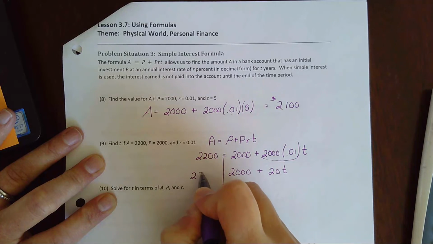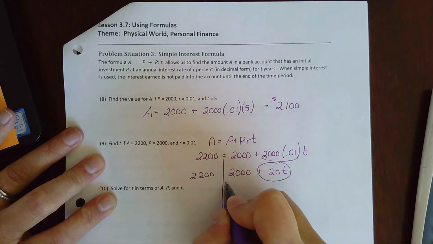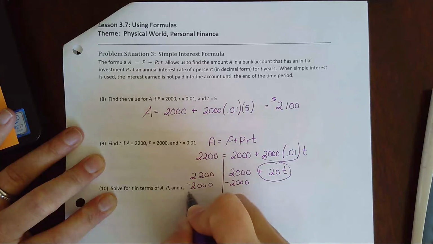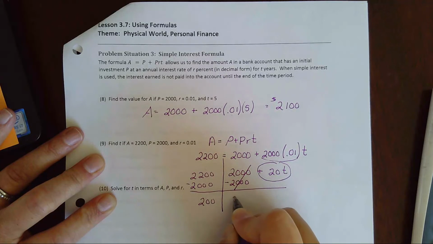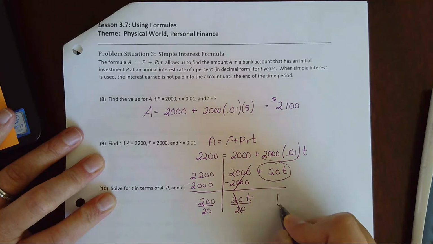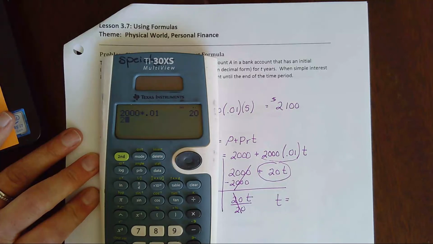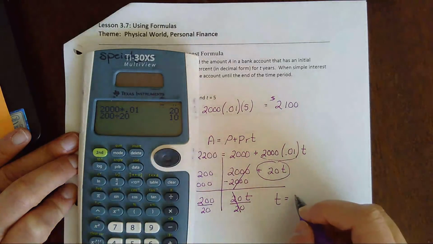Okay. So this is the term that's got the T in it. So I'm going to subtract 2,000 and then I'm going to divide. So how many years would my money sit? Looks like 10 years.